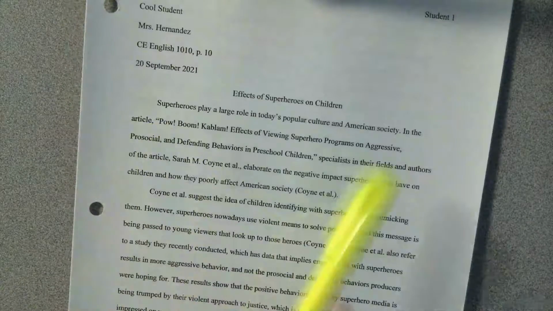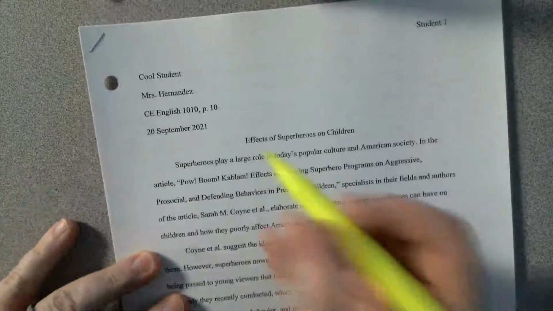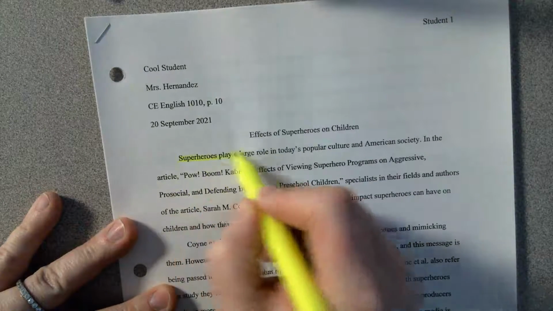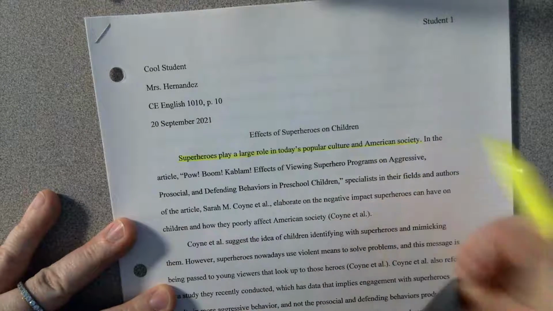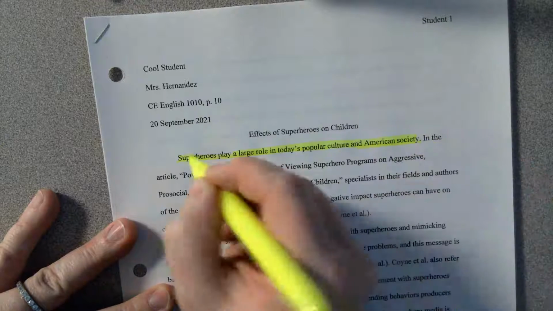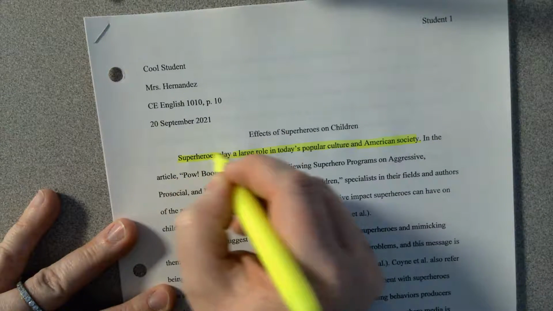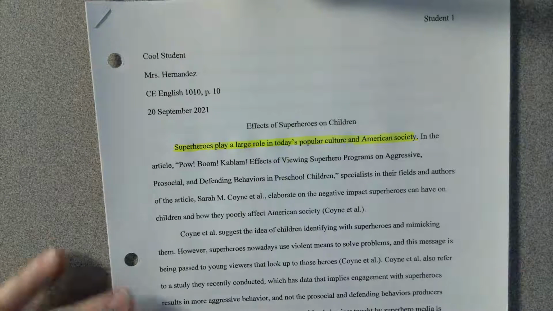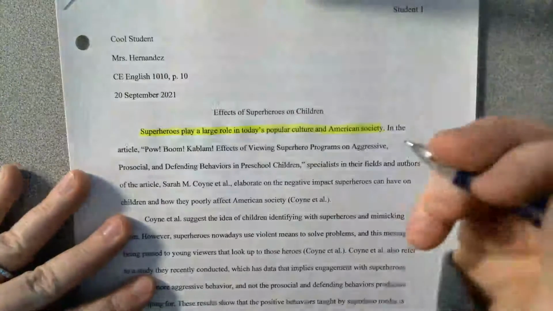But take a look at what they wrote. Superheroes play a large role in today's popular culture and American society. If they had just said in society, it would have been too vague. Which society? Are we talking about Nice? Are we talking about Paris? Are we talking about American society, right? Let's be specific. So this is our context sentence. So I need for you to highlight it in one color, and then I need for you to write the following.